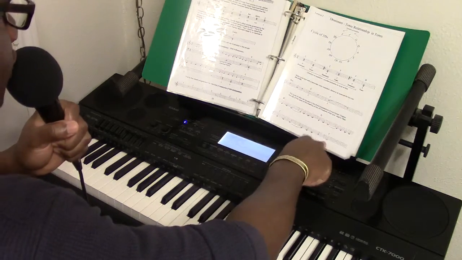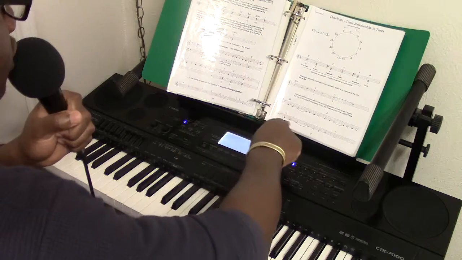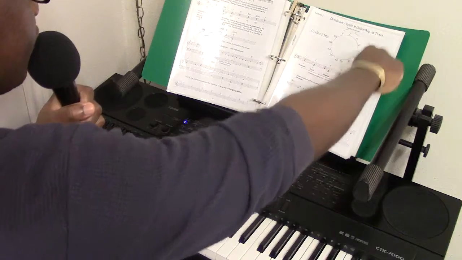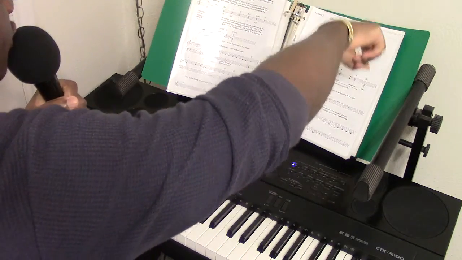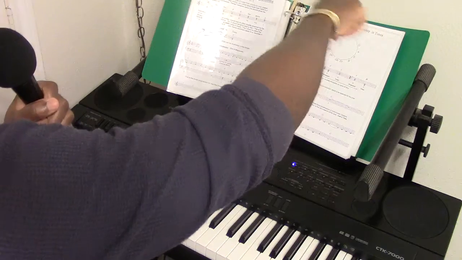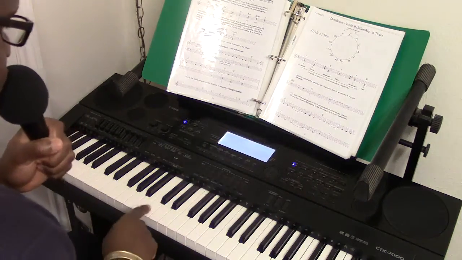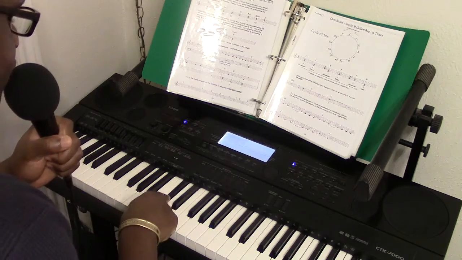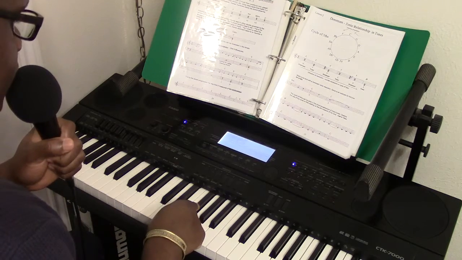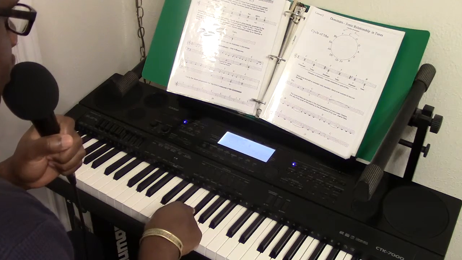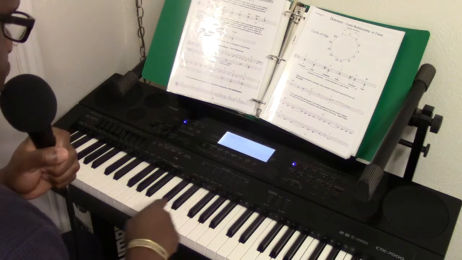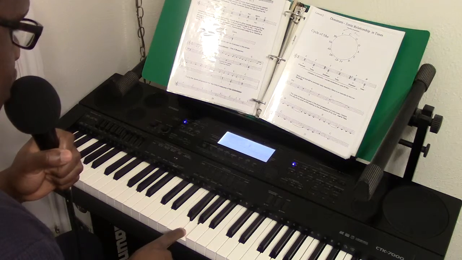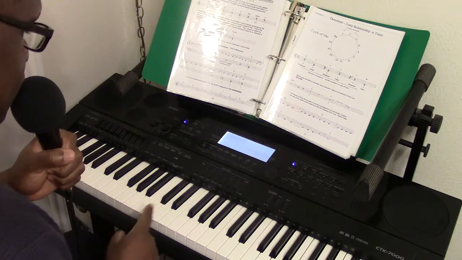If you look in the book on page 27, dominant tonic relationship in tunes, you see the cycle of fifths. It goes counterclockwise. So if you start at the top at C, F, B flat, E flat, A flat, D flat, G flat or F sharp, then B, E, A, D, G, C.